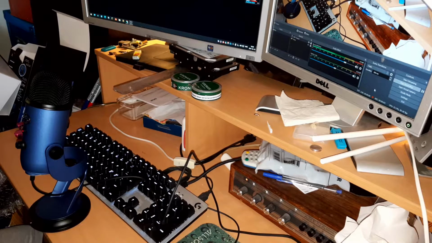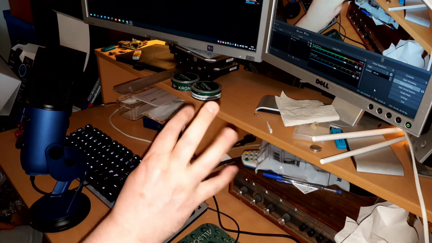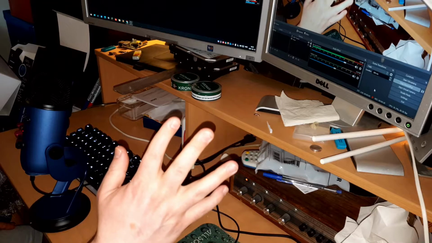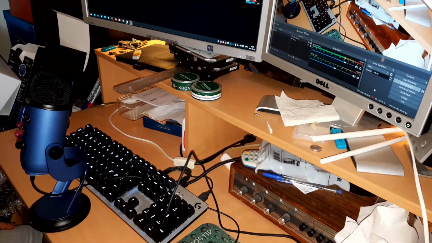Hello. So I'm testing out a thing called NDI on my smartphone, and it allows you to have your phone camera as a webcam, because my C910 webcam doesn't really work that well anymore with OBS.